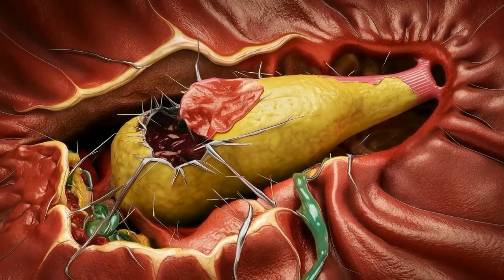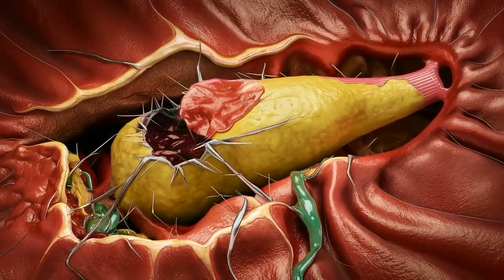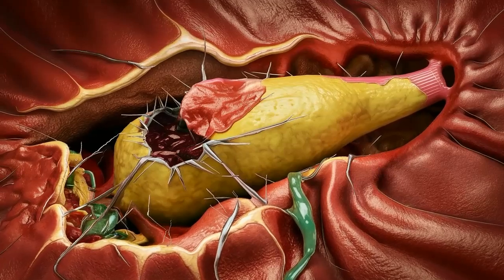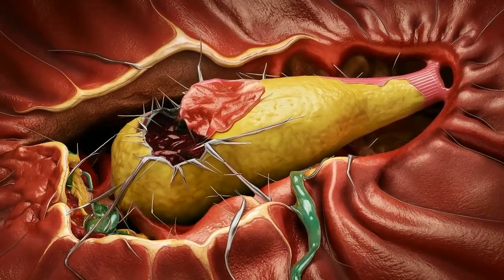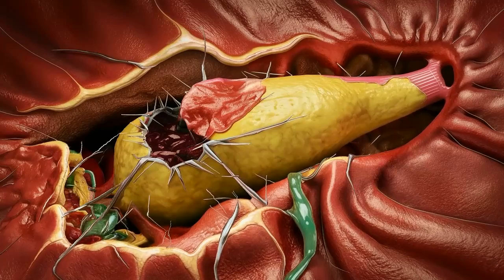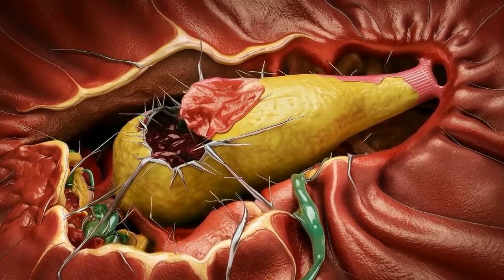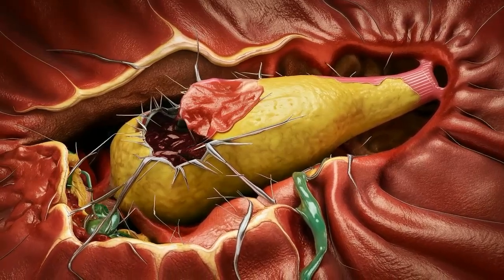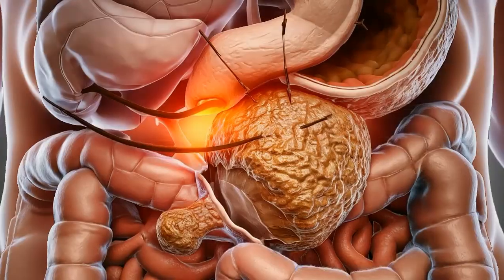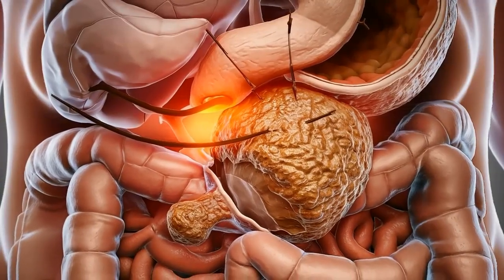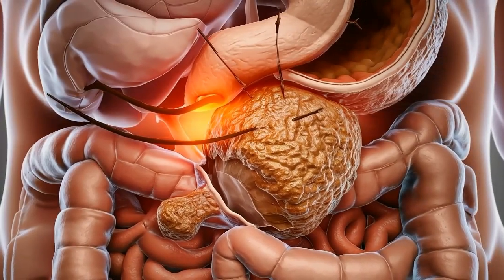Gallbladder perforation, rupture. If inflammation of the gallbladder is left untreated, it can lead to a tear or rupture. This leads to bile leaking into the abdominal cavity, causing peritonitis, inflammation of the abdominal lining, which is a life-threatening condition requiring emergency surgery.